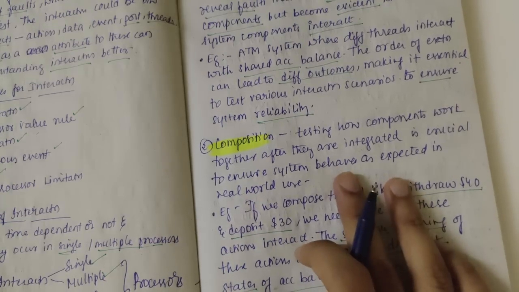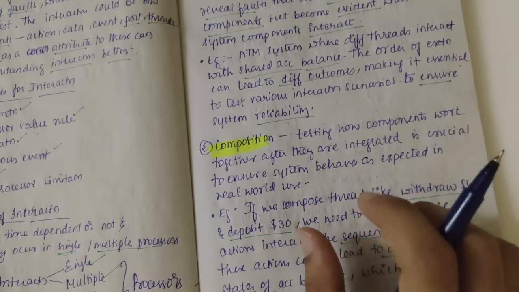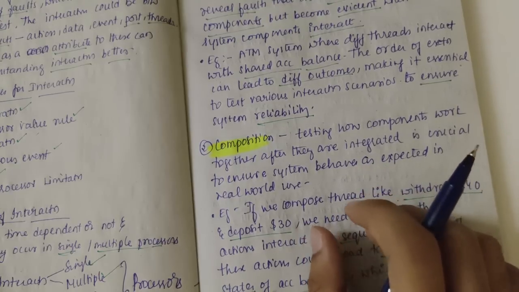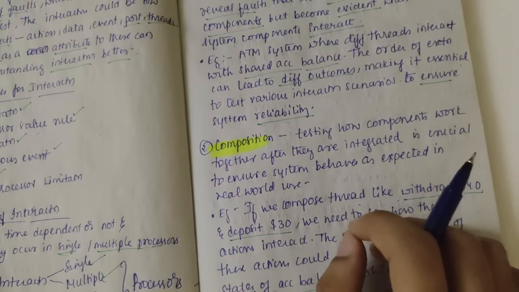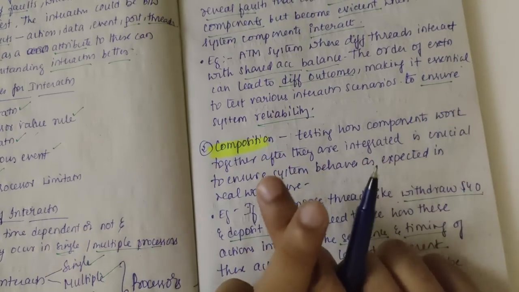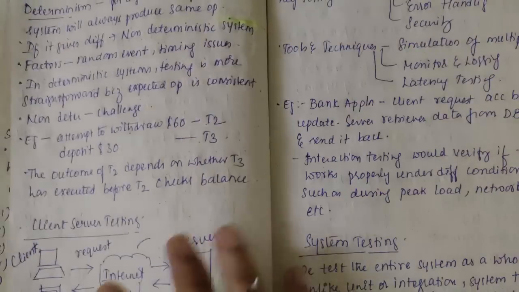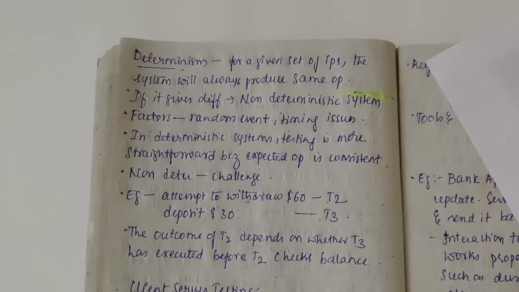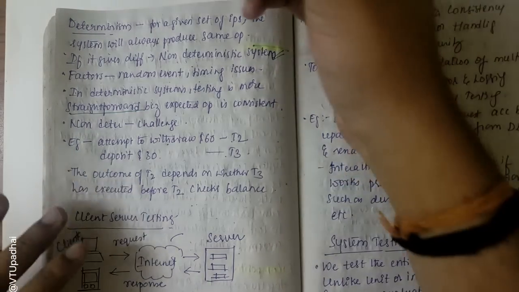So composition is pretty essential in integration testing, where individual components that have been tested in isolation are combined and we check them further. So this was about interaction and composition. Next we have determinism.